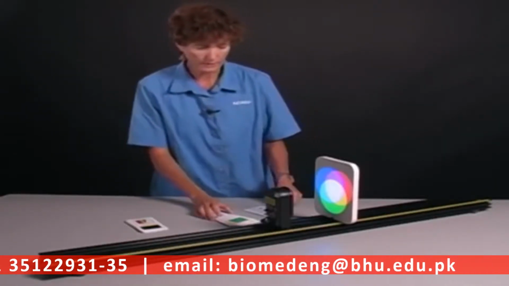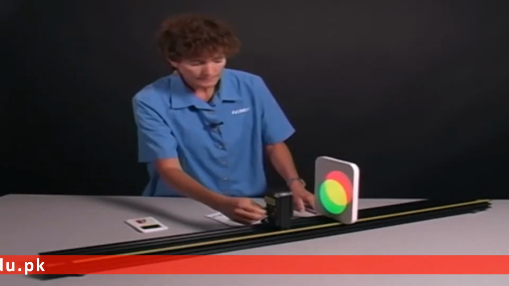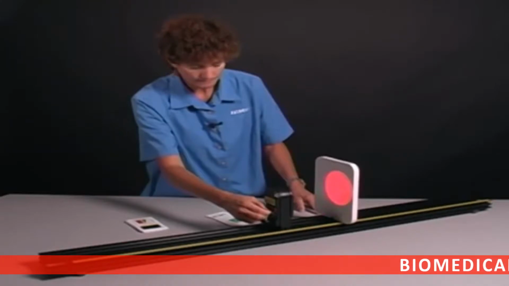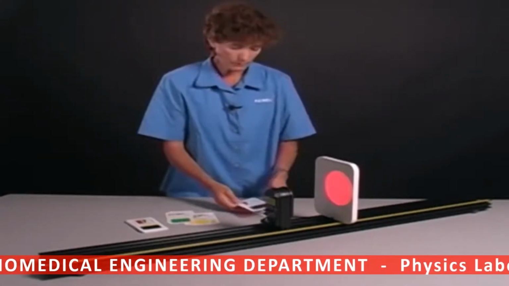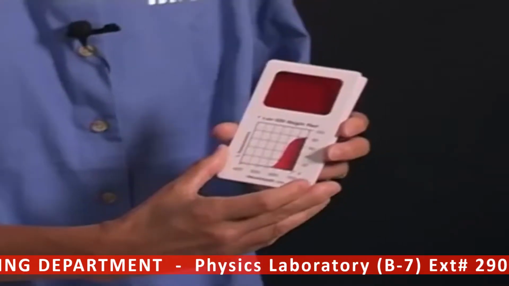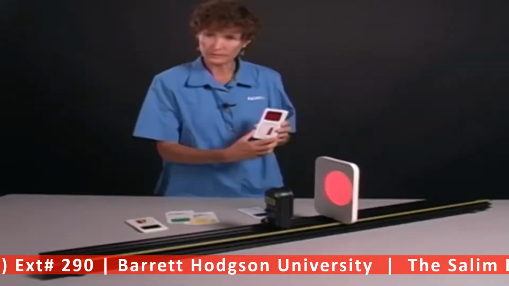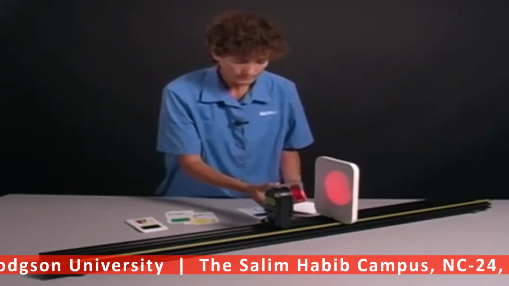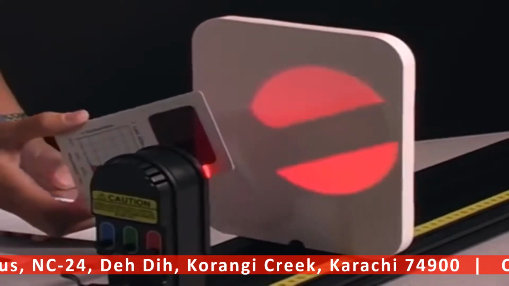So let's try this. We'll start with red, so I'll turn off the green and the blue light, and I'll take out one of the filters. I think I'll start out with a red filter. And I'm going to cover up the red light with the red filter. Let's see what happens. Okay, that is the red light covered with the red filter.